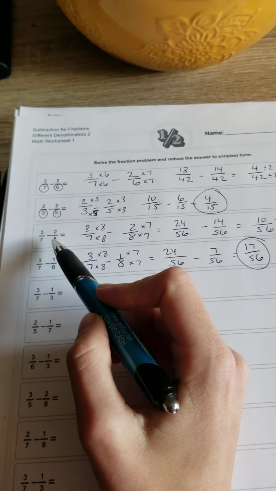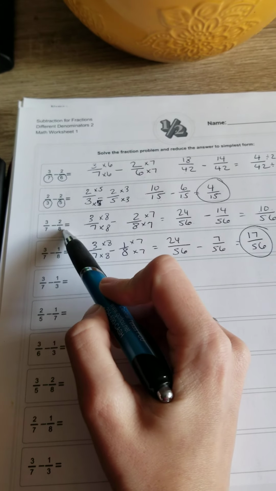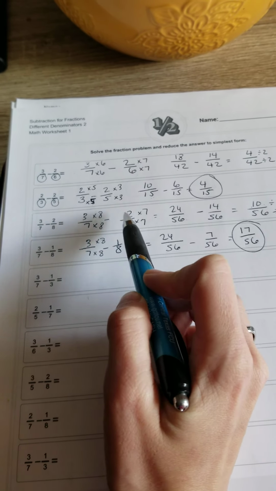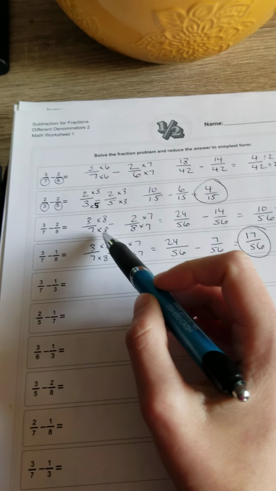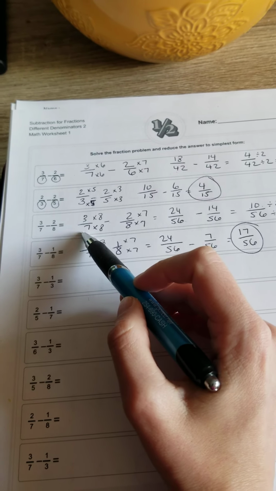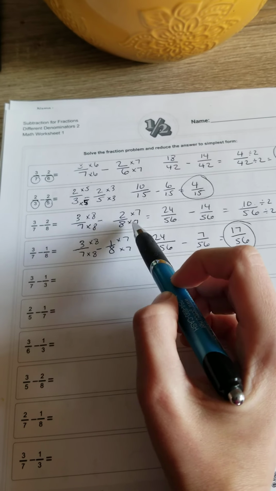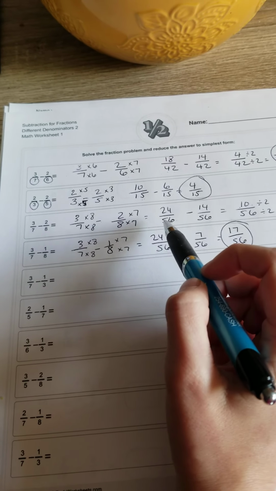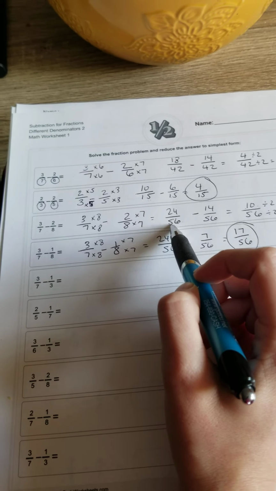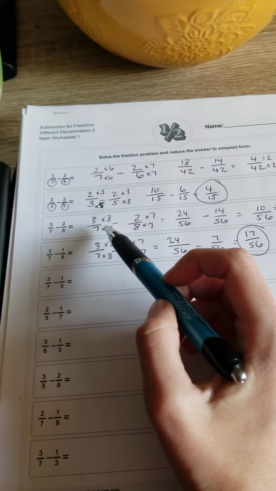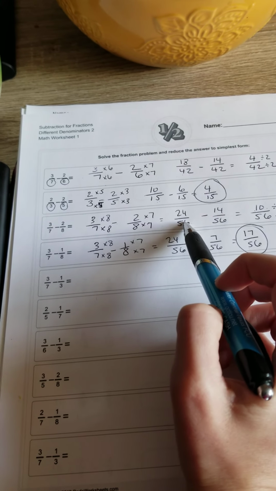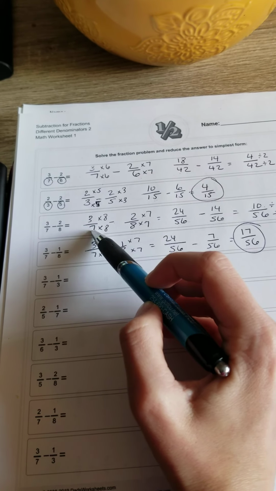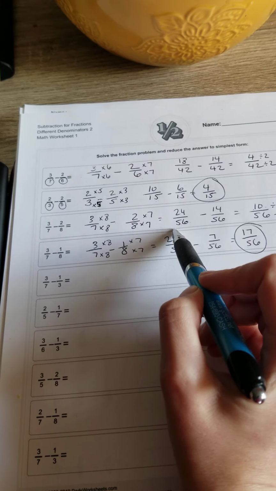Now let's look at number 2. 3/7 minus 2/8. So I rewrote it again, giving myself some room, and I need to ask myself, what is a common number that 7 and 8 can both go into? Well, I know one possible answer would be 56. So I'm going to go ahead and change that 7 into a 56 by multiplying by 8. 7 times 8 gives me 56.